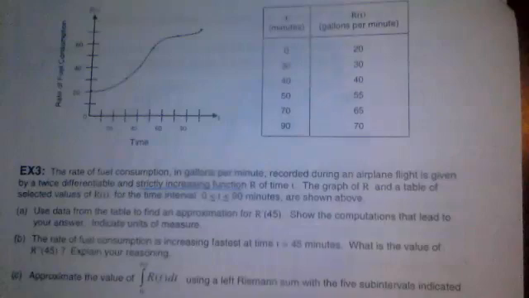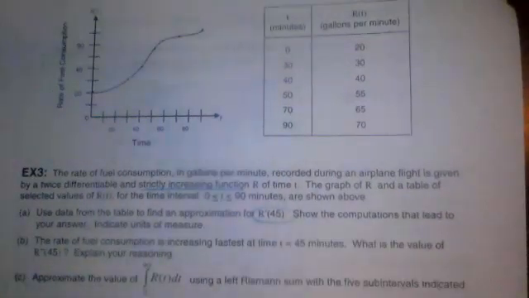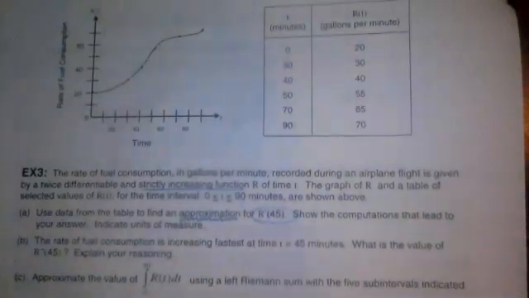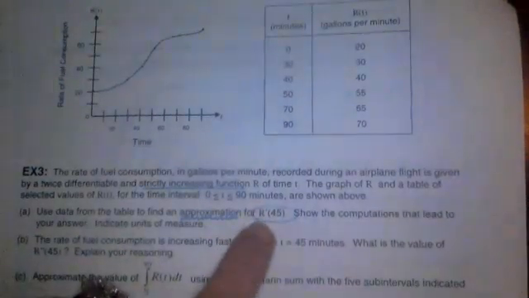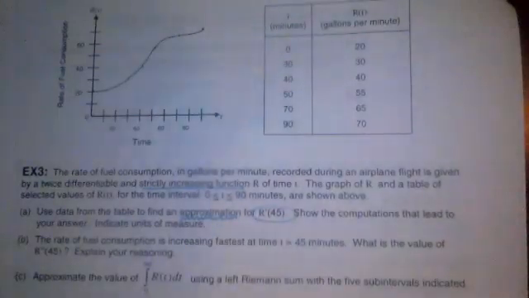So first, they want us to use the data from the table to find an approximation for R prime at 45. Well, R prime at 45, or the first derivative at 45, would be the slope. And it says an approximation of the slope. All of those are things that you need to be able to interpret for yourself. Derivative means slope. Approximation of the slope means that we don't really need the actual derivative equation. So it says show the computations that lead to your answer.